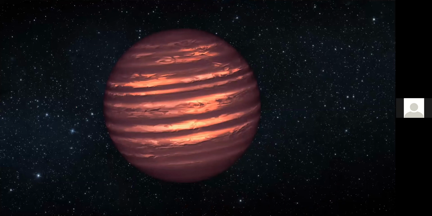So if we can't solve the problem by modifying gravity, then we need to determine what sort of stuff ends up actually making up dark matter. This image is an artist's impression of a brown dwarf. And that's the type of object that the MACHO explanation of dark matter ends up requiring. So MACHO stands for massive astrophysical compact halo objects.